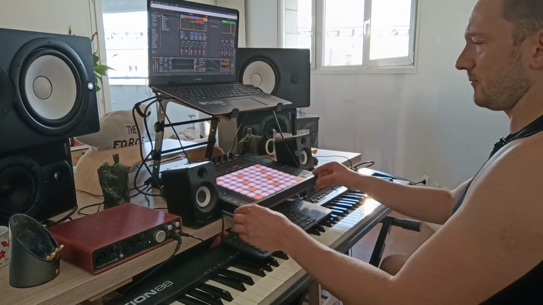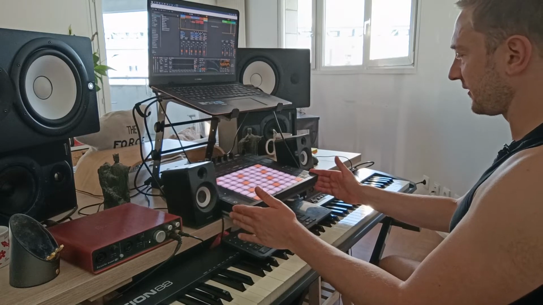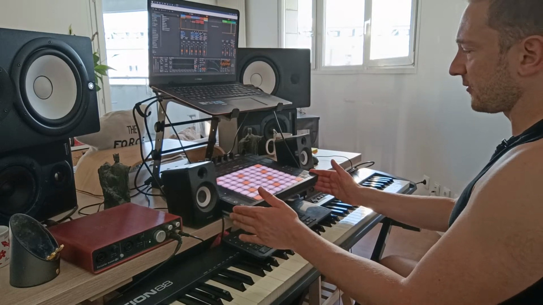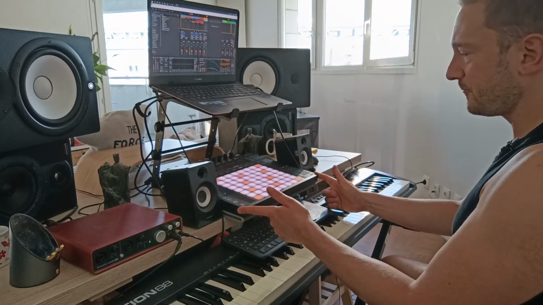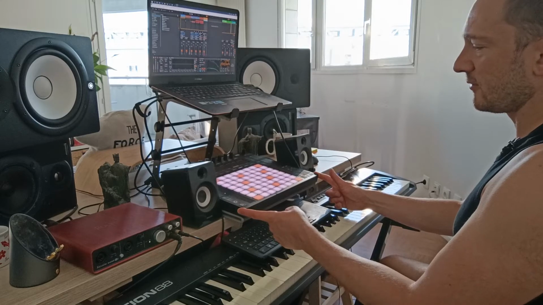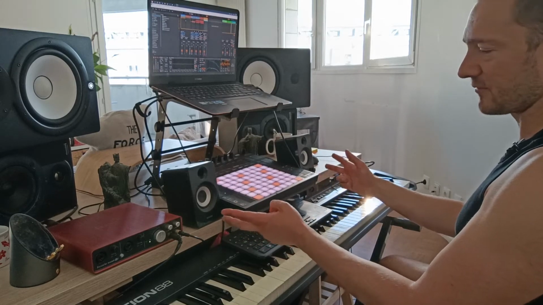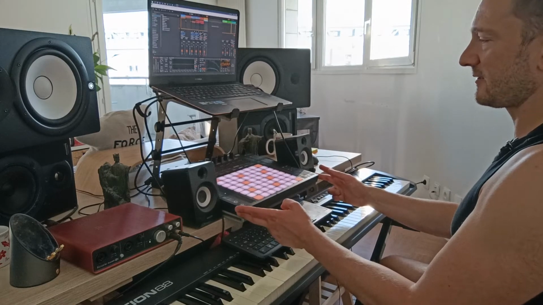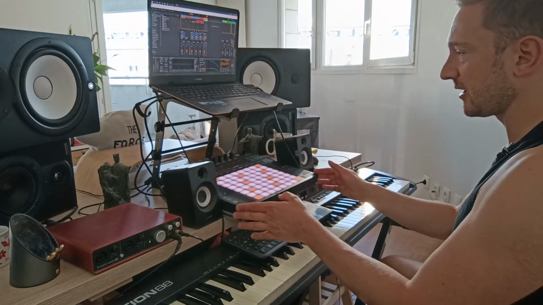And also to control Ableton instruments and processors, I use the Push 2. I really like that because it allows all the instruments made for Ableton or Max for Live devices to be controlled like a hardware, at least a digital hardware.